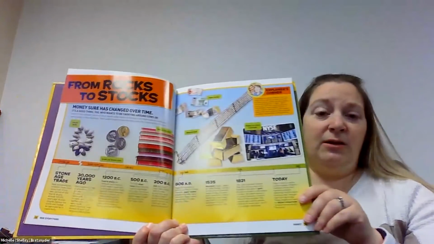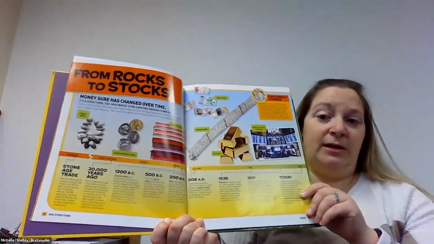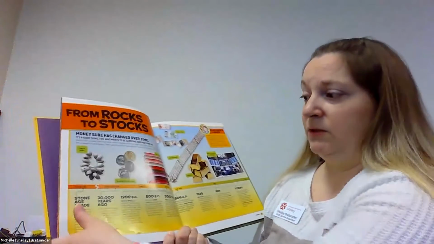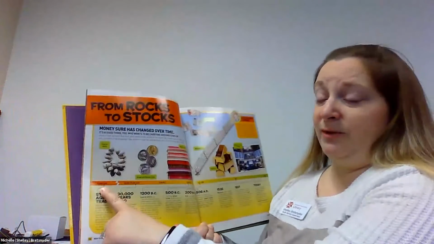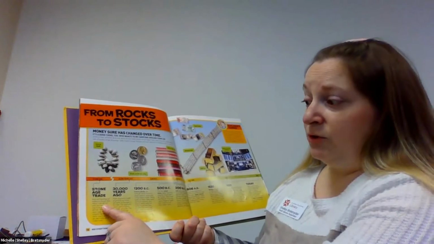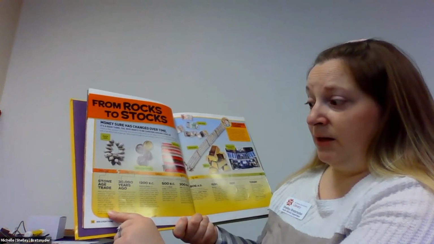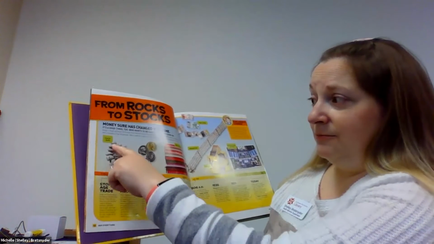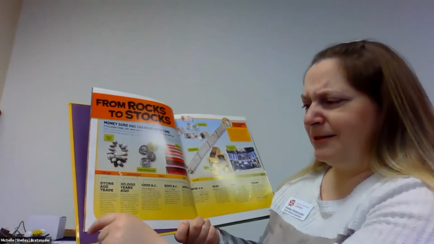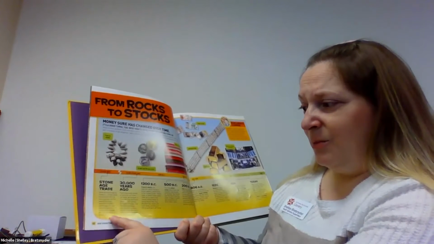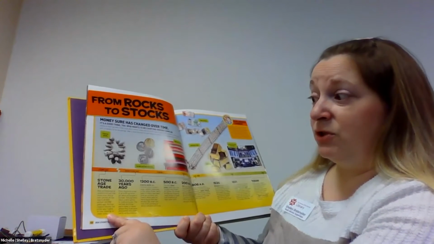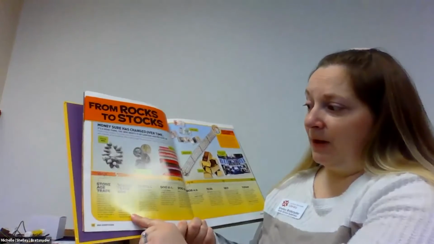And so then here is a really neat timeline that kind of talks about some of it. So in the Stone Age, way back when, they would trade things, and it looks like the cowrie shells. It looks like they're saying that, but actually this is saying they used stone. That makes sense, the Stone Age. So they would use different stones in exchange for something else.